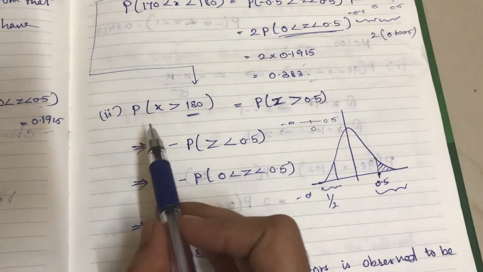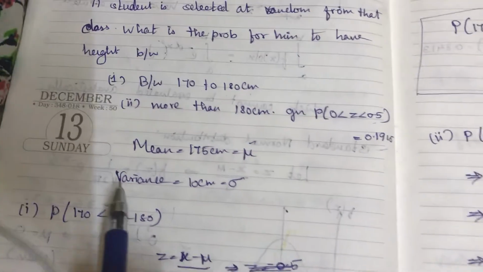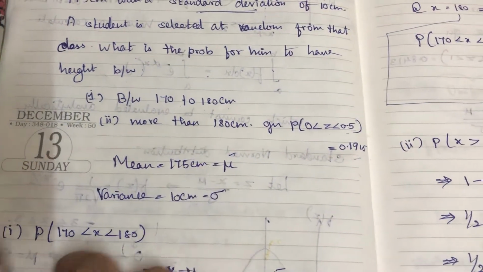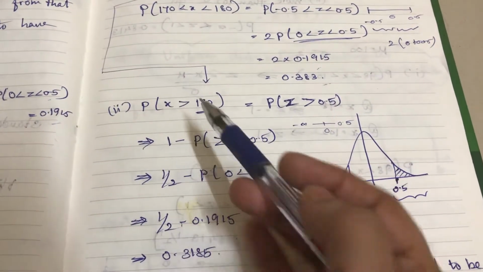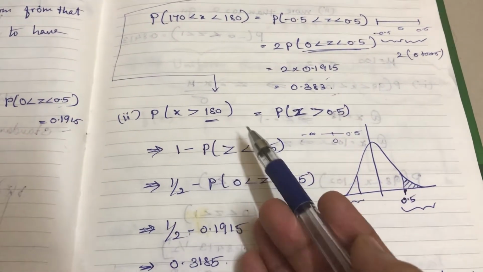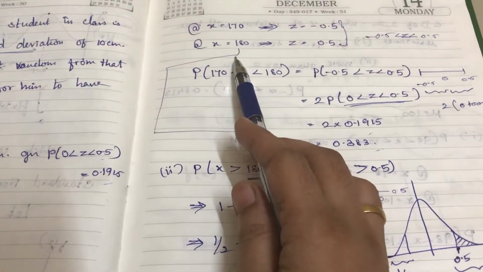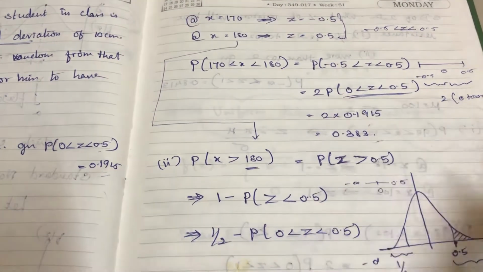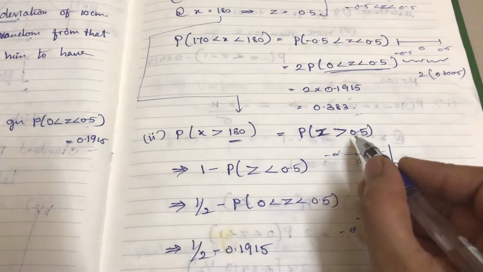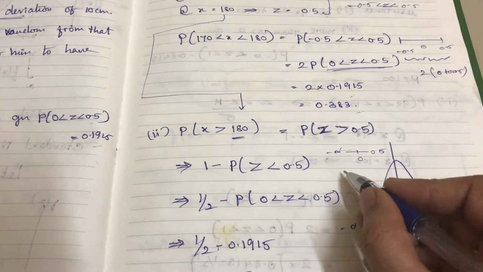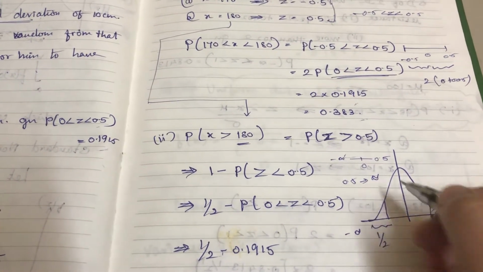And then the second one, greater than 180. You can see here, more than 180 centimeter. The condition is greater than 180. At x is 180, z will be 0.5. So p of z greater than 0.5 means it will be 0.5 to infinity, right?